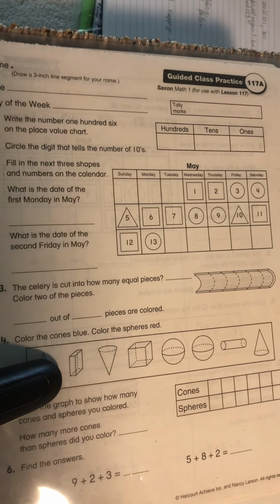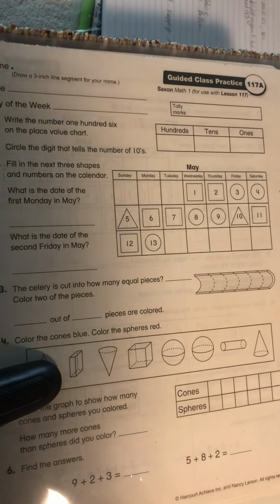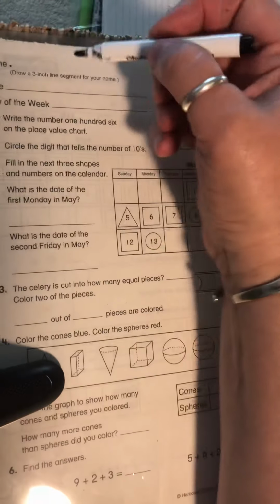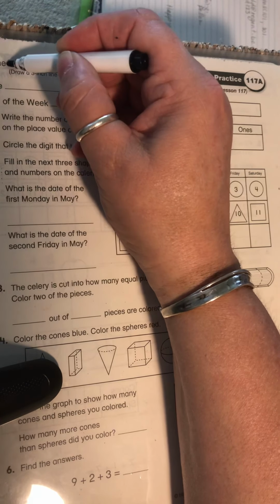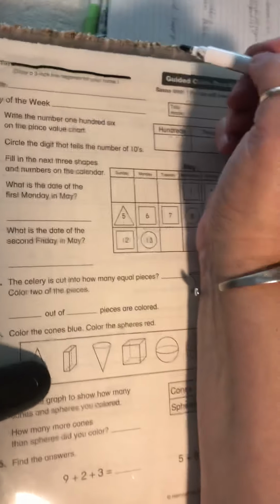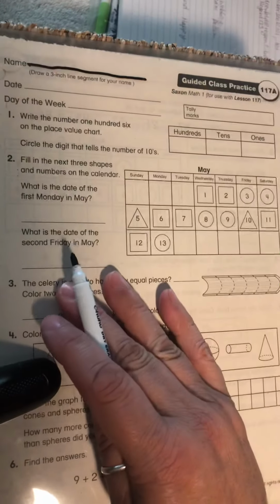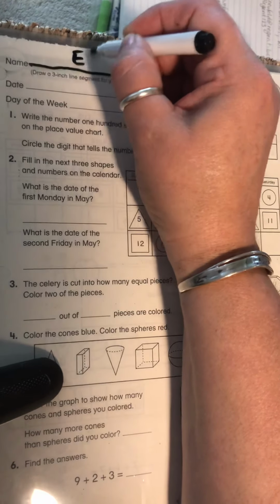Okay, so we're gonna get started. I've misplaced my ruler, so that's what's going on, which is why I don't have my ruler with me. I'm sorry. So we have to draw a 3-inch line segment for your name. So let's just wing it because I need my ruler. I don't have my ruler.